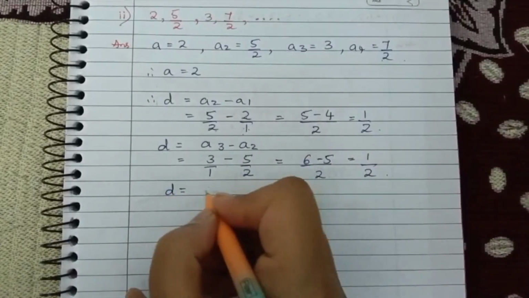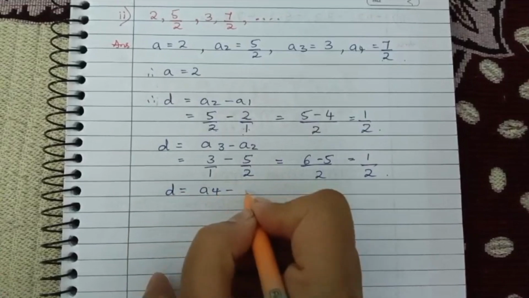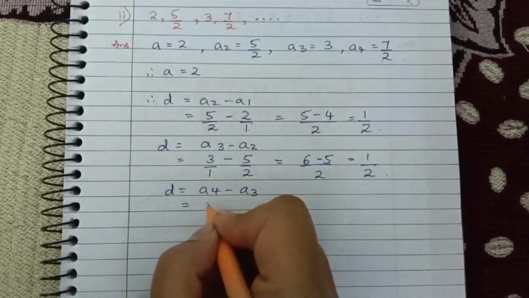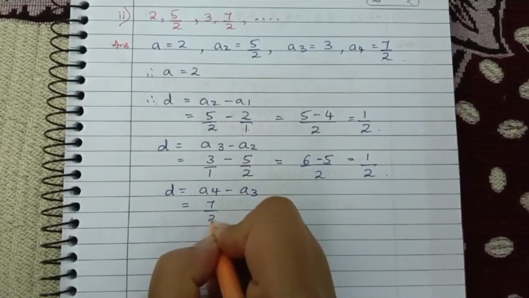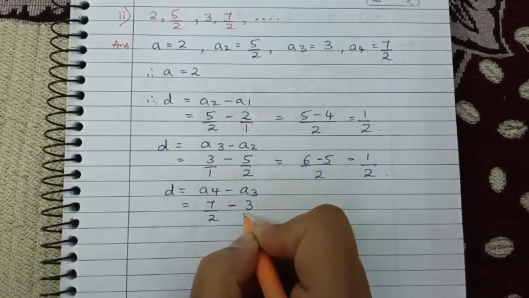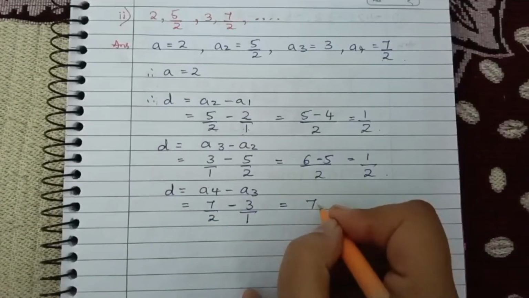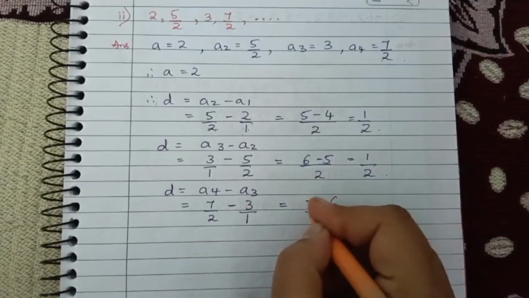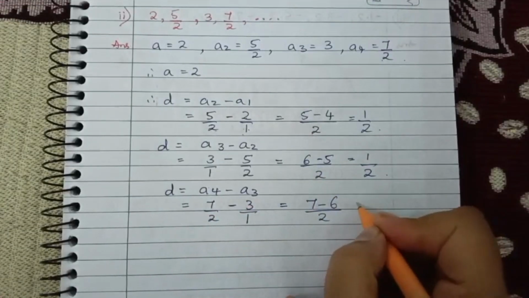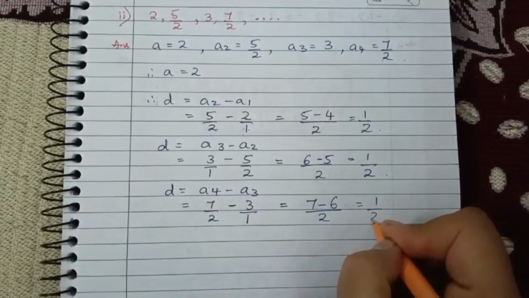Again one more, a4 minus a3: a4 is 7 by 2 minus 3. We have a denominator, so 1. 7 times 1 is 7, 2 times 3 is 6, 2 times 1 is 2. 7 minus 6 is 1 by 2.